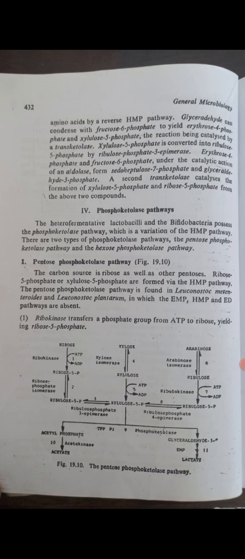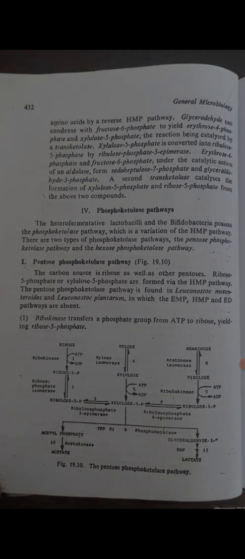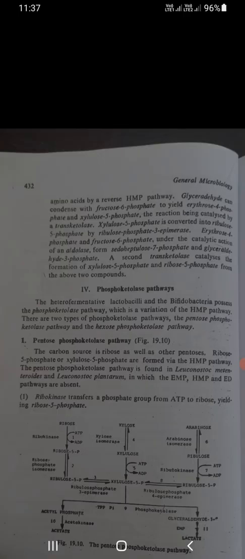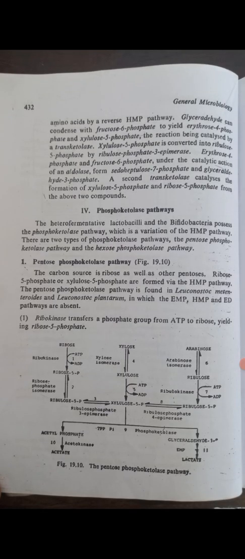The acetyl phosphate reacts further with acetokinase to produce acetate, and glyceraldehyde 3 phosphate goes to the EMP pathway, giving lactate. It goes to pyruvate, and pyruvate converts into lactic acid or lactate.